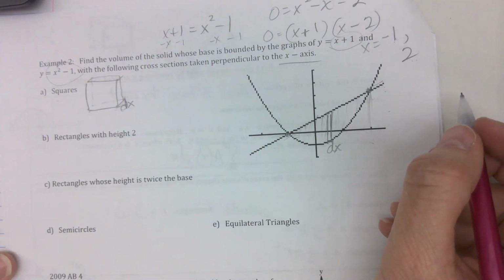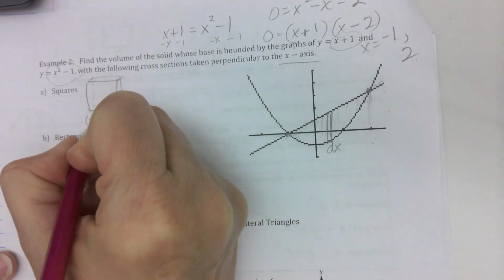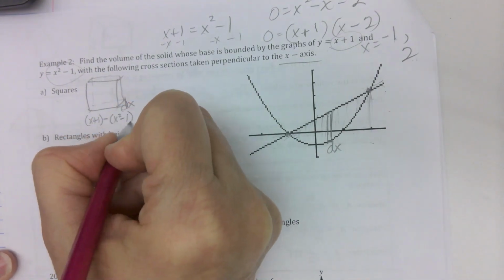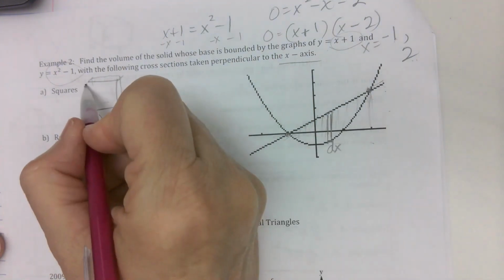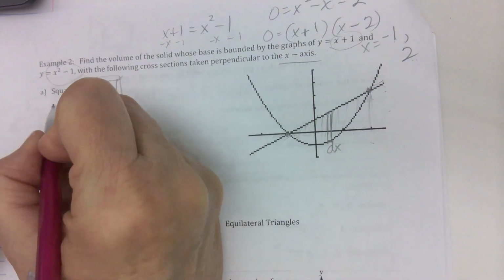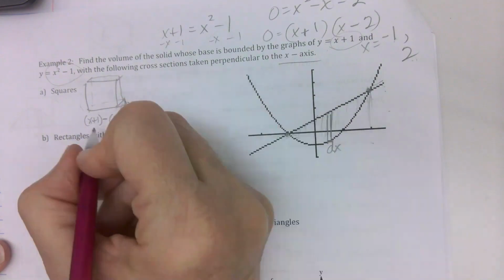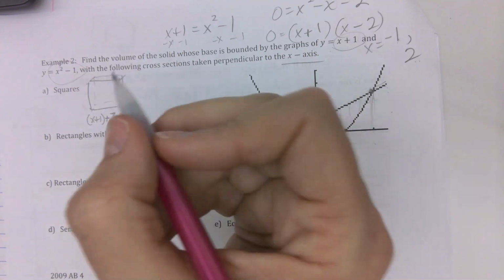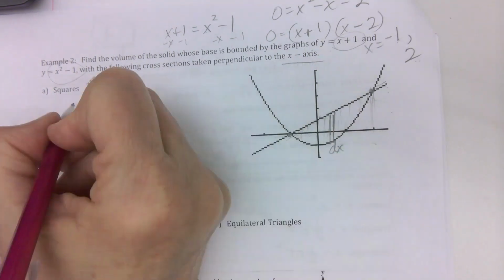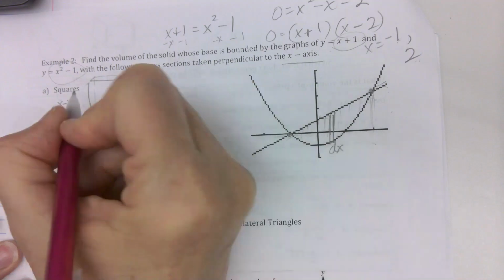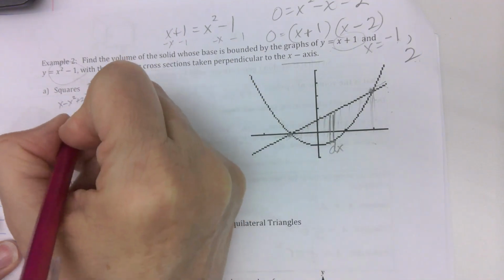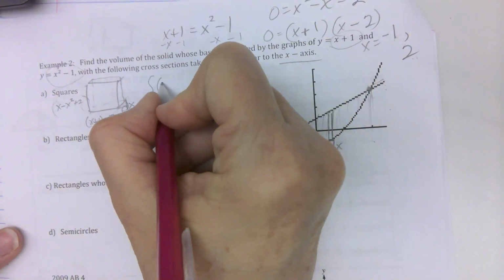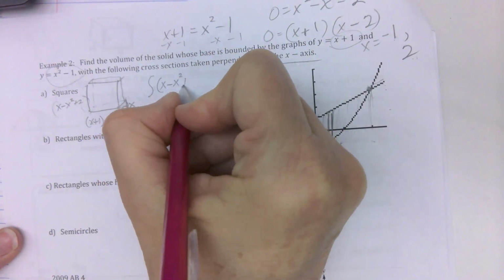X plus 1 minus parentheses x squared minus 1. And because it's a square, this is exactly the same thing. Can we go ahead and distribute? X minus x squared plus 2. This one might be slightly weirder because we do have to square a trinomial, right?